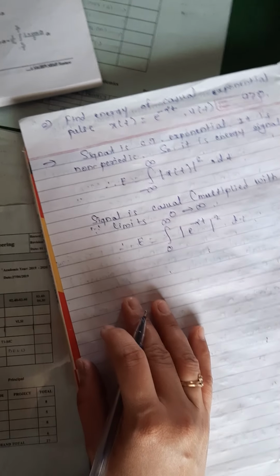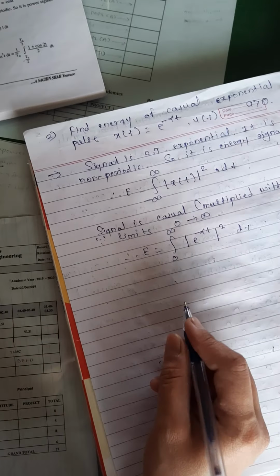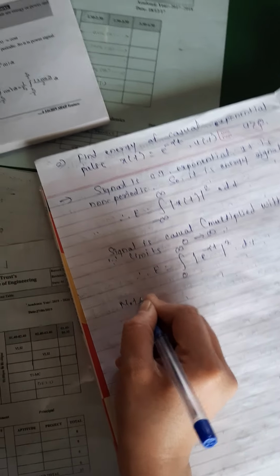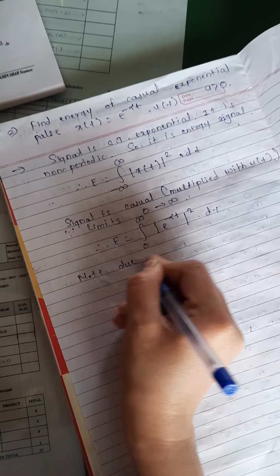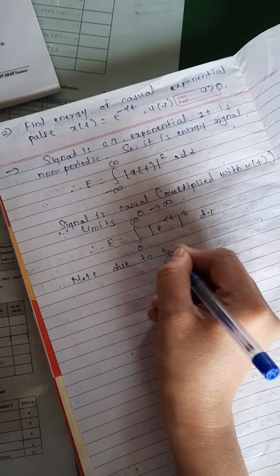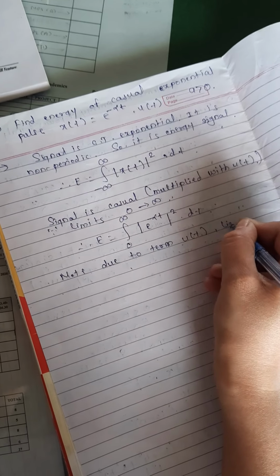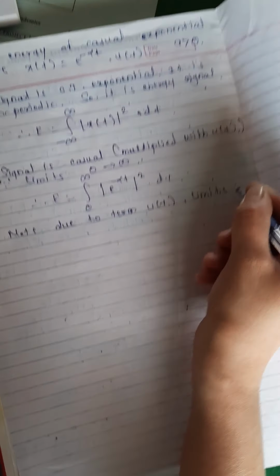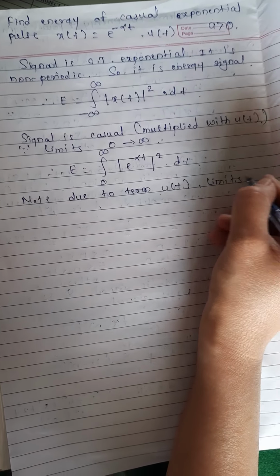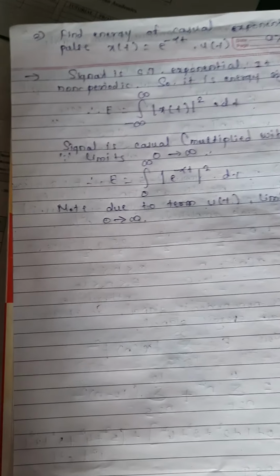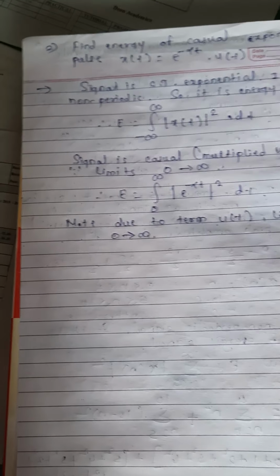Now due to the term u of t, limits are 0 to infinity, so we consider the next term.